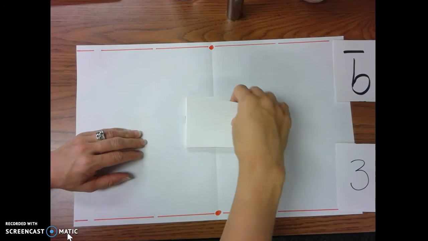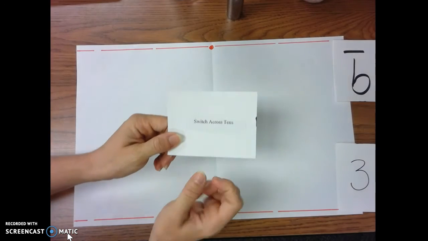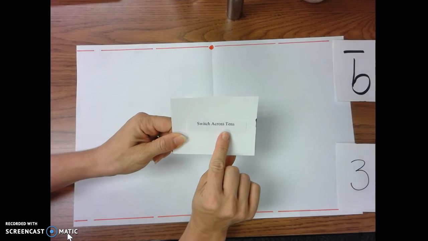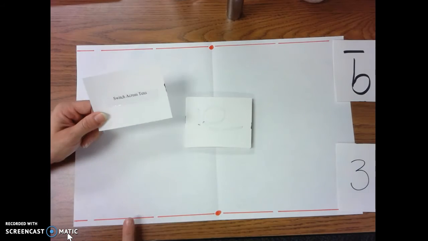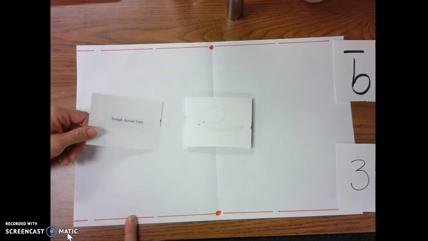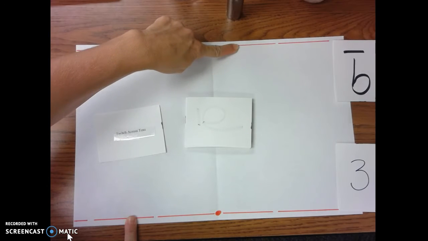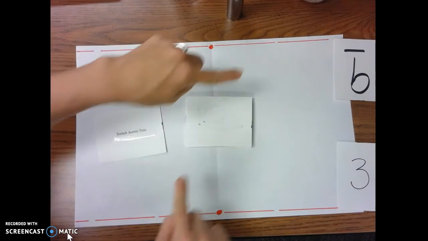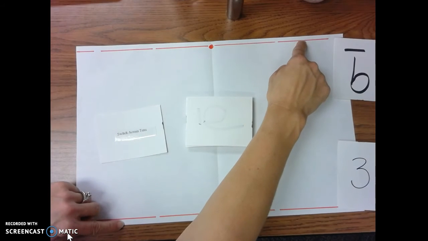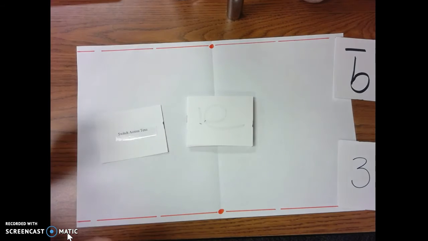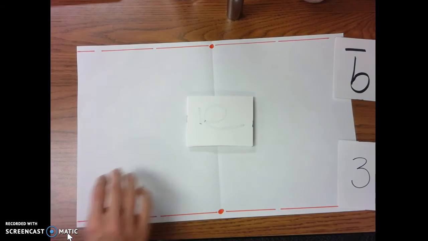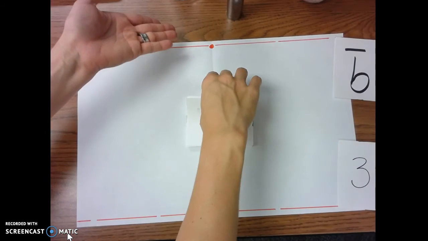And you keep going in this way, and periodically you will get a special card. This one, for example, says switch across tens, which means I would have to look at my tens place and my opponent's tens place, and we would switch cards if possible. Oops, sorry, tens are here. Now here we don't have any cards yet, so that's not possible. We can't do it.